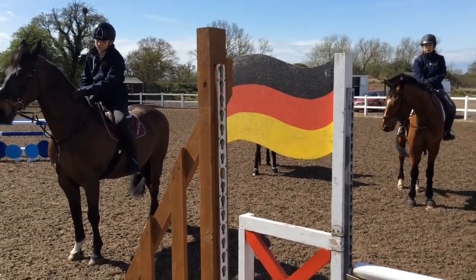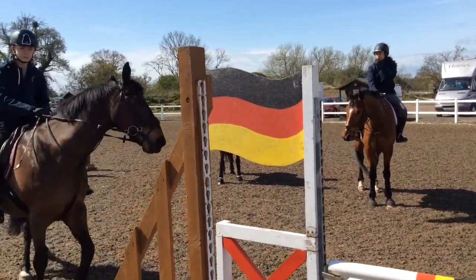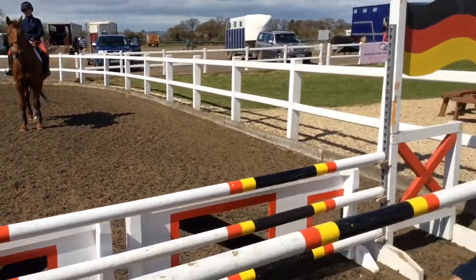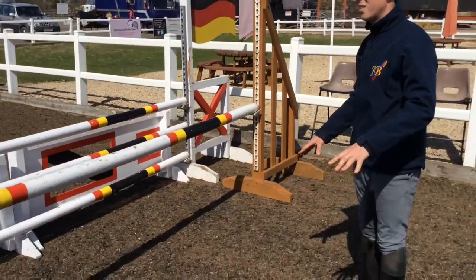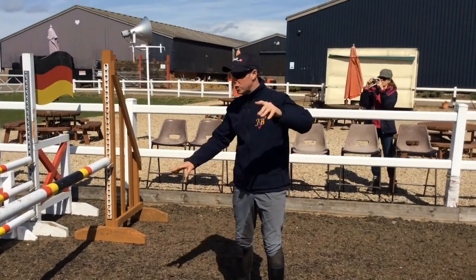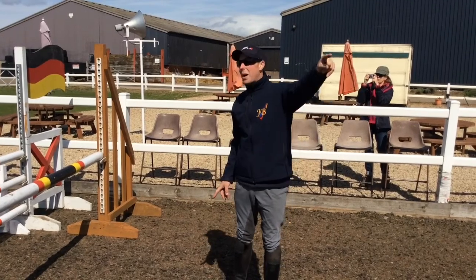What's the next thing you notice about this jump? What's coming after it? Quite a turn to number 8. So what are you going to do with your body position? Have you landing here? What are you going to land into? Fence. So as you land here, you're opening your inside rein to encourage your line back to that.